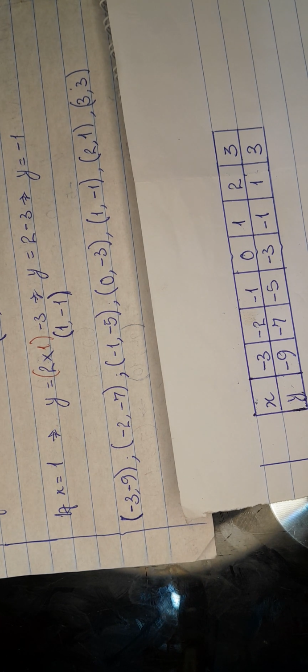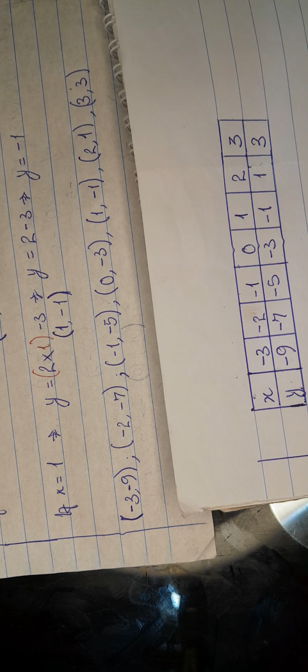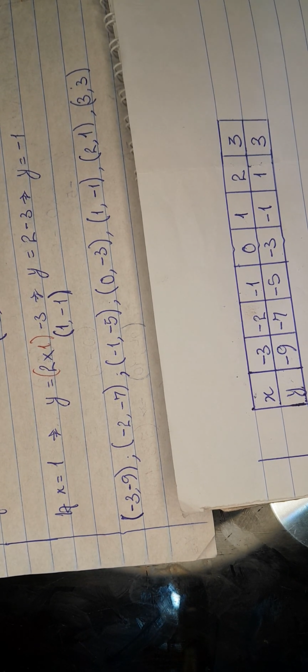Now to the second method. Now the second method goes like this.